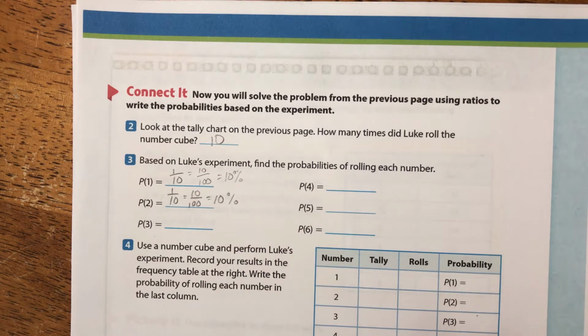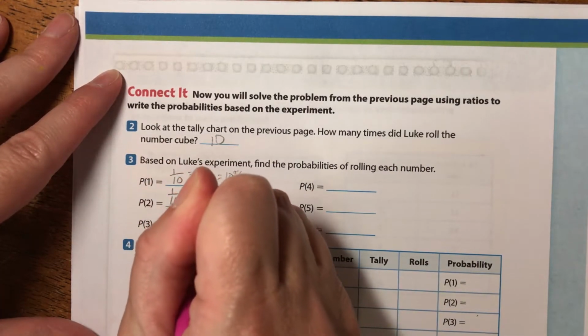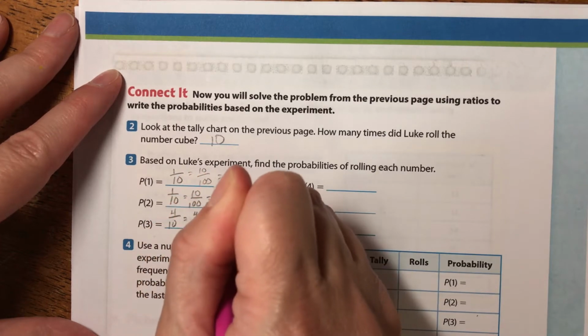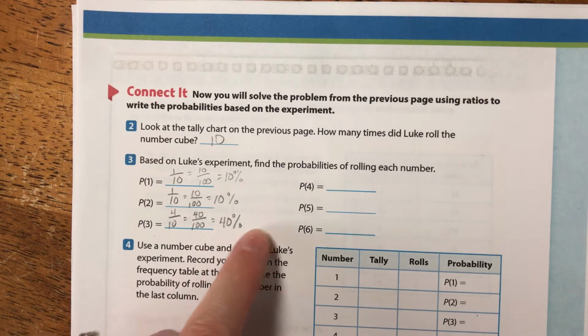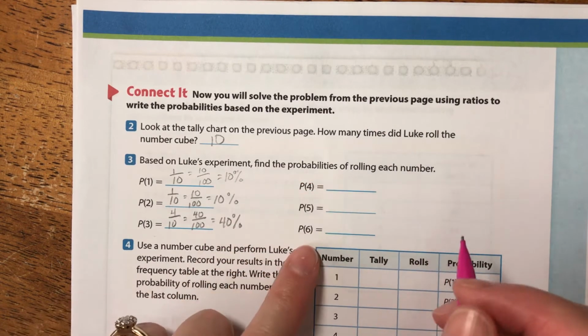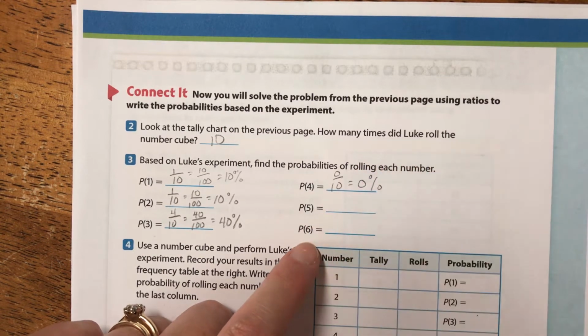What's the probability of rolling a 3? He did that 4 times. 4 out of 10. So that's going to be 40 over 100, which is also about 40%. Oh, so that's much higher. What's the probability of rolling a 4? You got it. No chance.